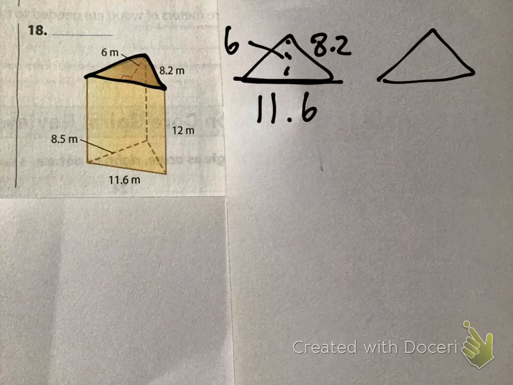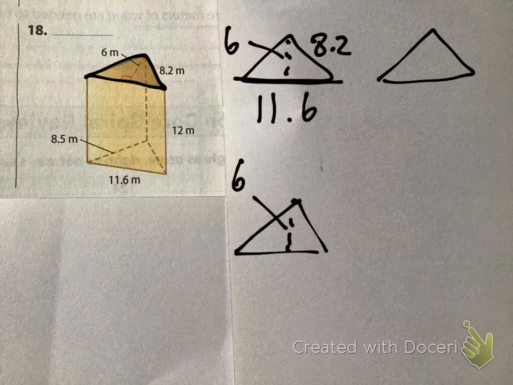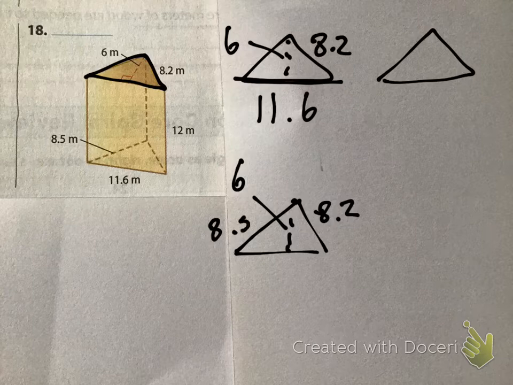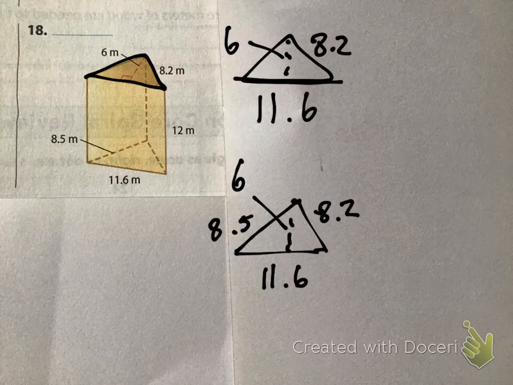So I have this triangle. Now, technically, if I were to draw this triangle, these are the numbers that I know. This number is 6. This number is 8.2. This number is 8.5. And this bottom number is 11.6. So just for this one triangular base, I have 4 numbers. But it's a base. I only care about 2 of them. Which 2 numbers do I care about for this base?